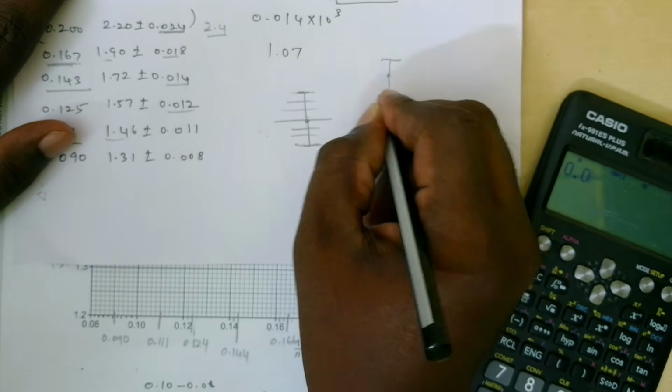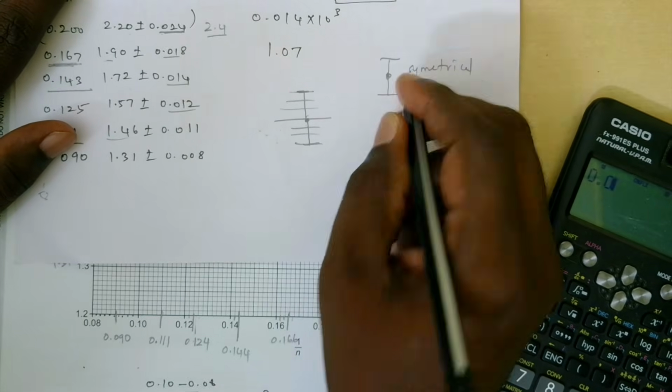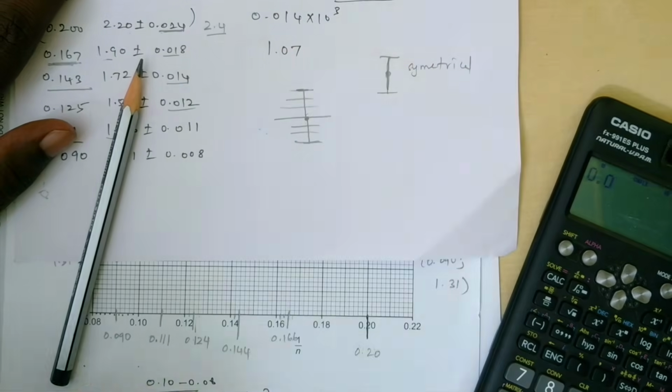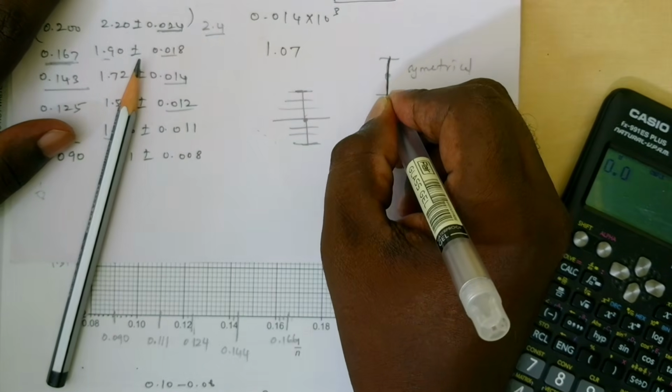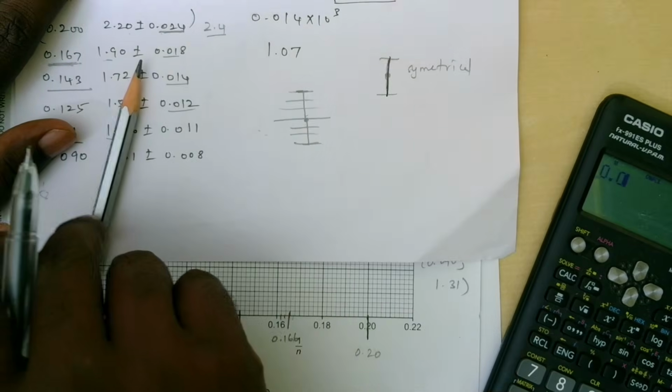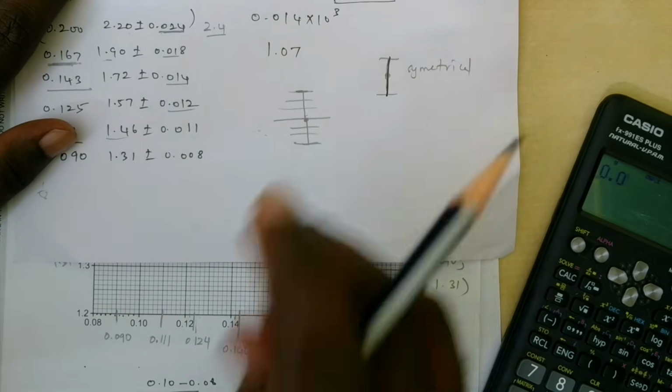When it comes to an error bar, it should be symmetrical. Only this line is considered as the error bar, not this gap. Your line should pass through this, not this line or this line. Is it clear, sir?